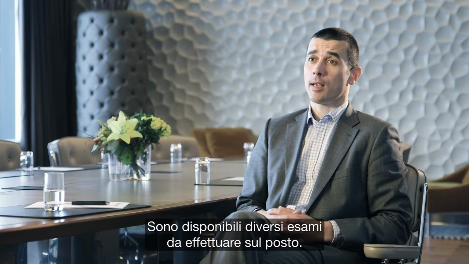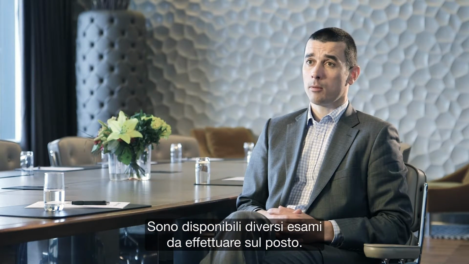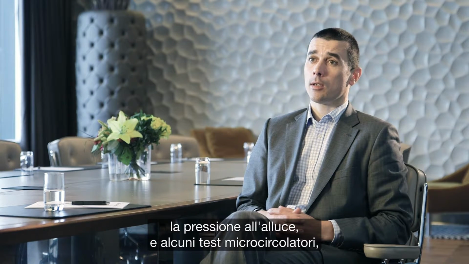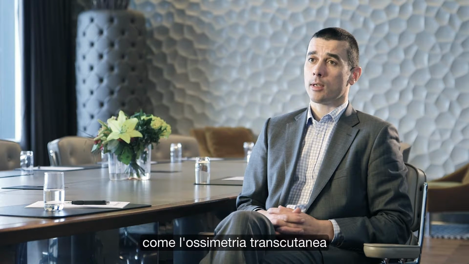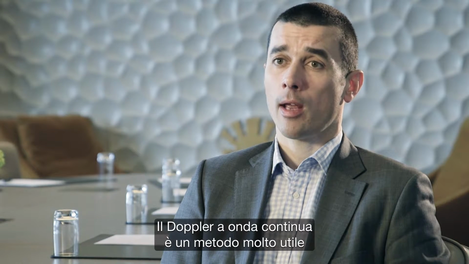There are a number of bedside tests that are available. These include continuous wave Doppler, ABI or ABPI, which is ankle brachial index or ankle brachial pressure index, toe pressure, and then some microcirculatory tests such as transcutaneous oxygen measurements and skin perfusion pressure. Continuous wave Doppler is a very helpful method for confirming the presence or absence of PAD.